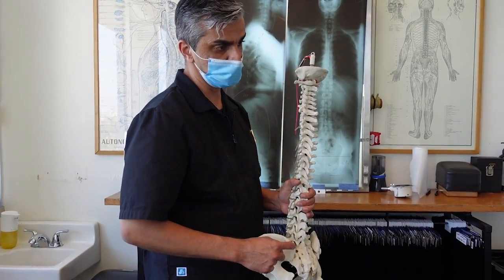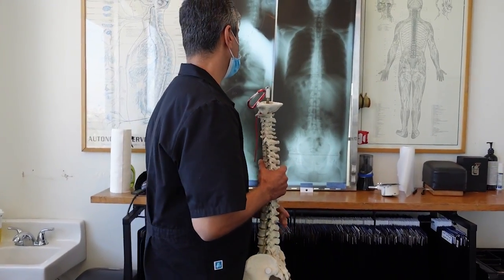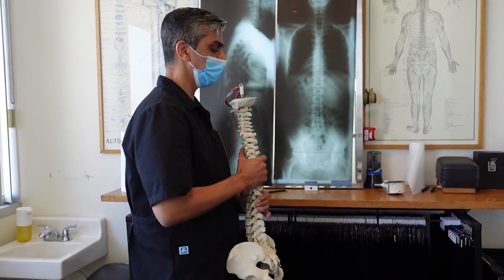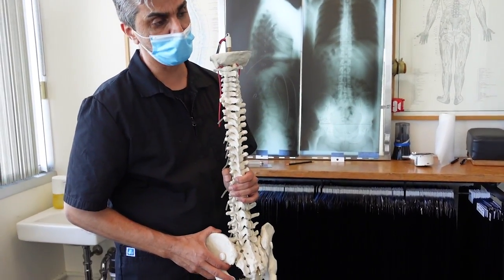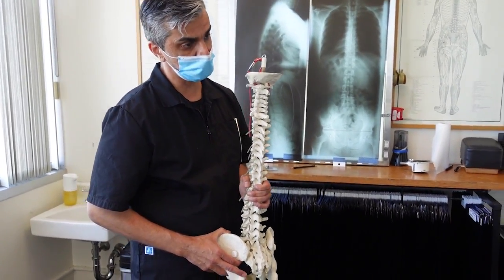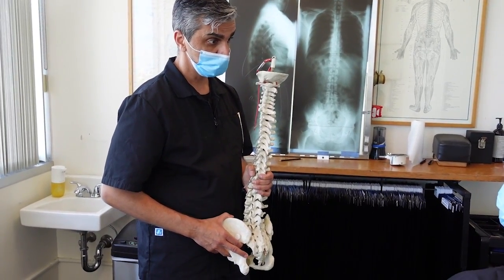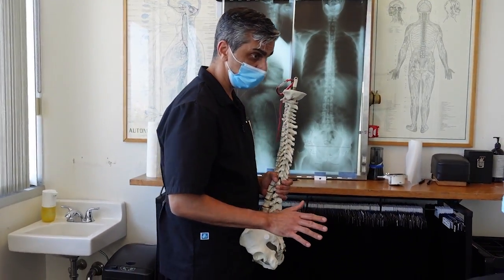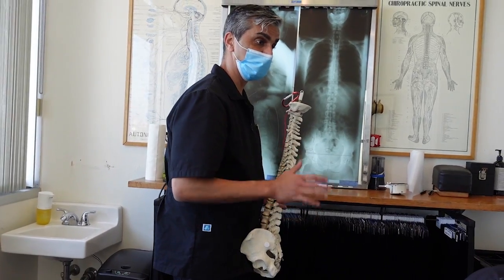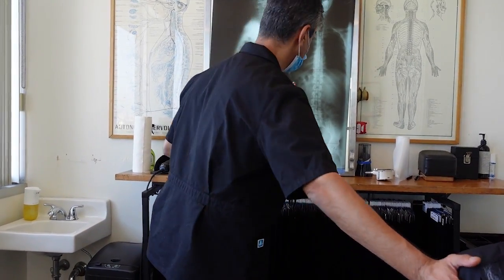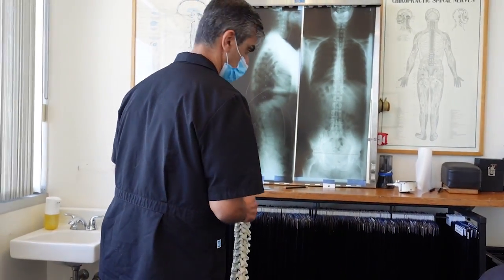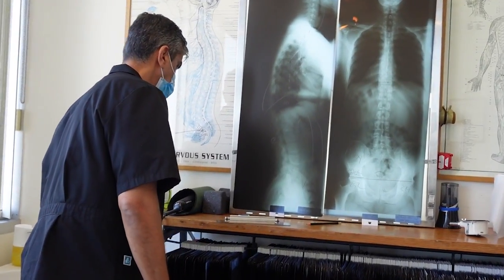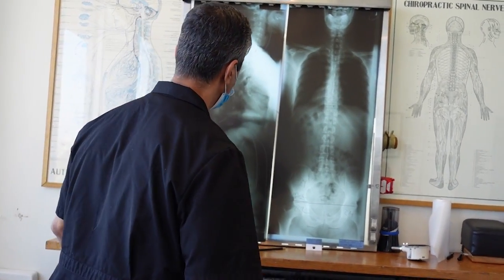I'm referencing this dimple, the PSIS, to the sacroala. If it's gone up and out, it means what? Up and out is a trauma. That's a fall. So whether you're telling me or not, I'm telling you what I see mechanically first. No problem. But I'm just pointing it out for you, sir.